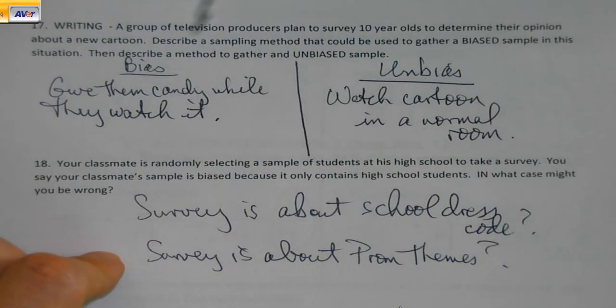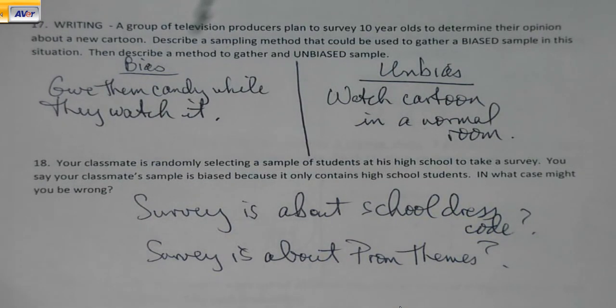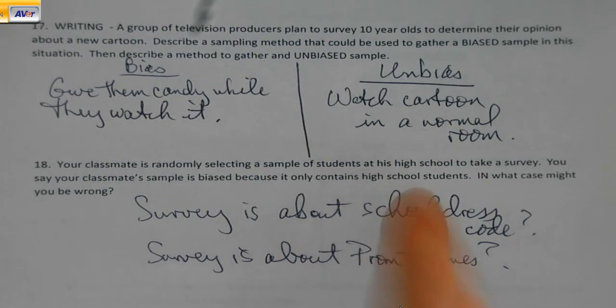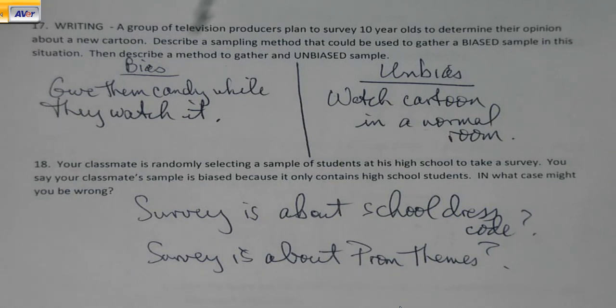Prom themes? Okay. You know, our 10-year-old from question 17 isn't going to care about your prom theme. Most adults outside the school are probably not going to care about your prom theme. So there, having a very select group of students is what you do want. It's not biased. But if you just ignore that, you know, in many cases that could be biased if it's a very specific group.